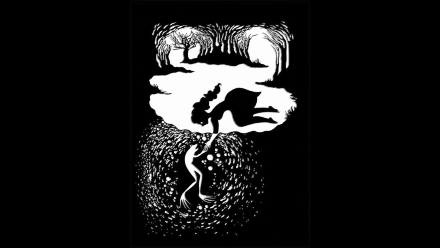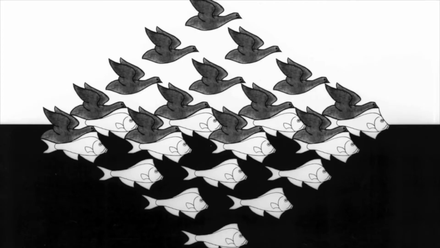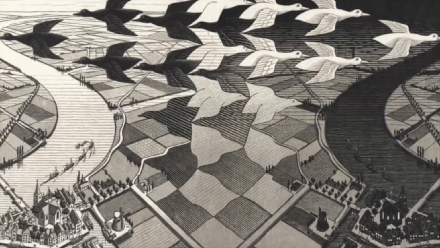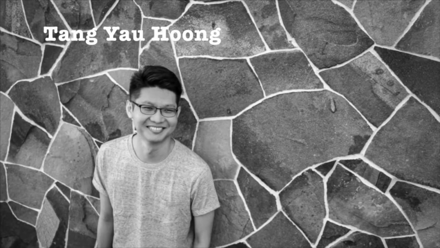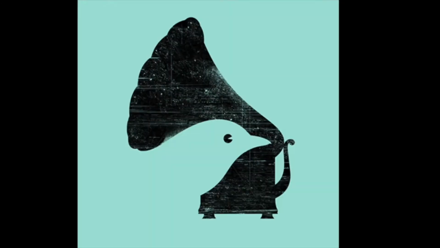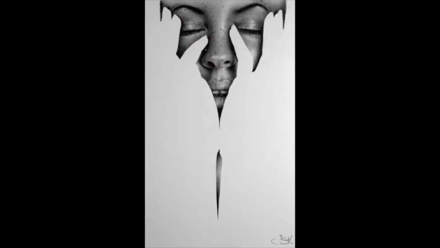and use them to create optical illusions. Artists such as M.C. Escher. He is famous for his tessellation drawings like this one, which have positive and negative spaces that just seem to flow into one another. Tang Yao Hoon is a talented Malaysian artist who is known for playing with the positive and negative spaces within his own artwork. And here are a few other examples of modern-day art that mix and incorporate positive and negative space. Very cool to look at.